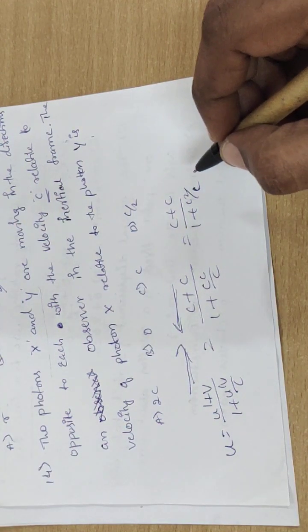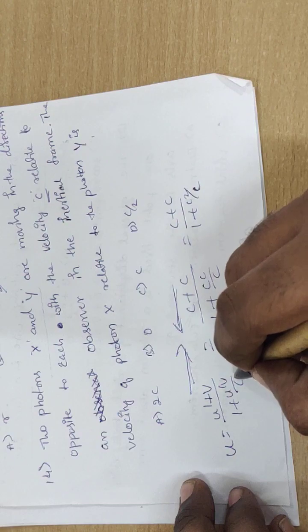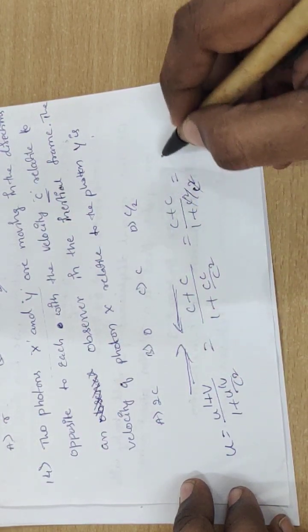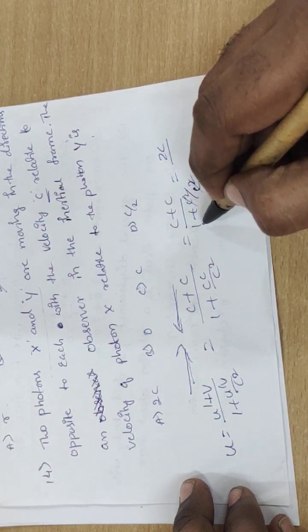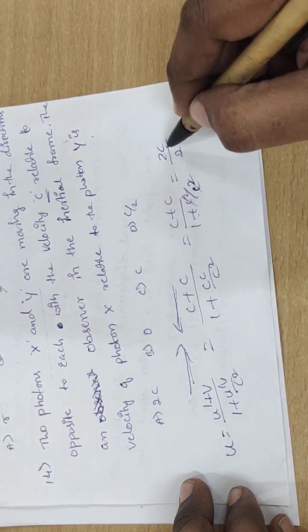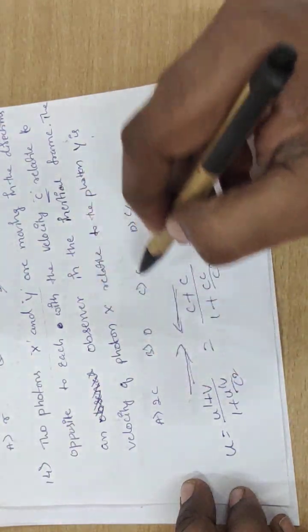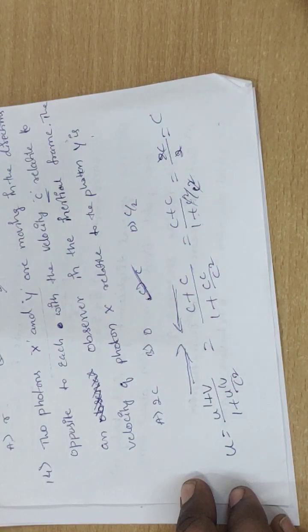Actually the expression has c square in the denominator, so c square and c square cancel. In the numerator 2c, divided by the denominator 1 plus 1, which is 2. So 2 and 2 cancel, and the answer is c. So option C is correct.